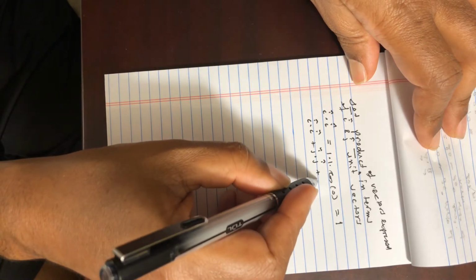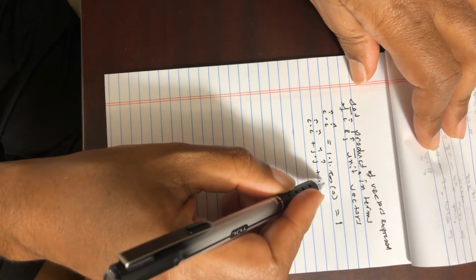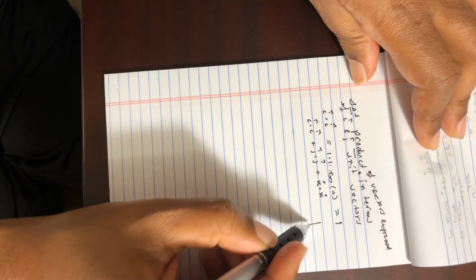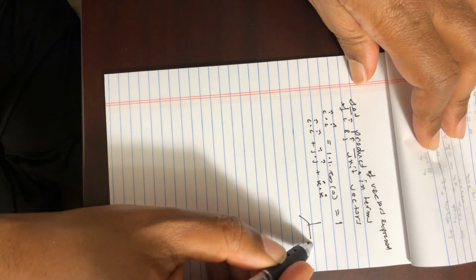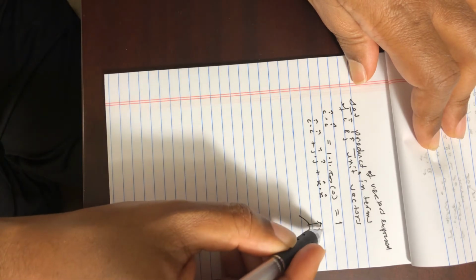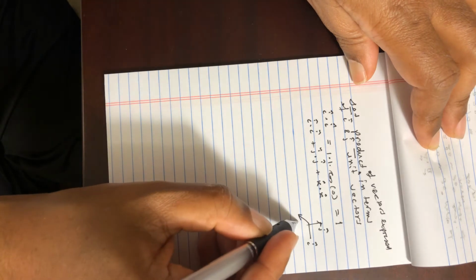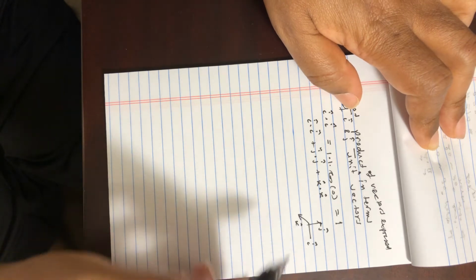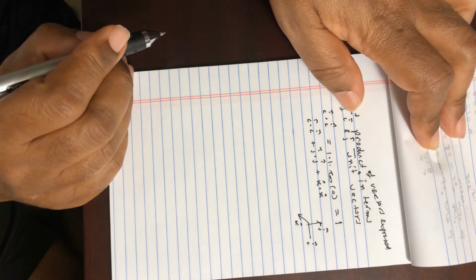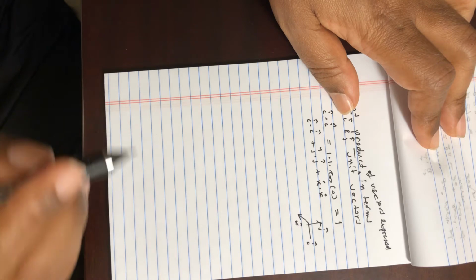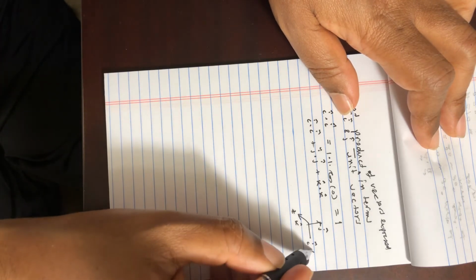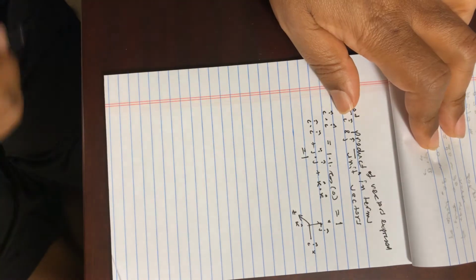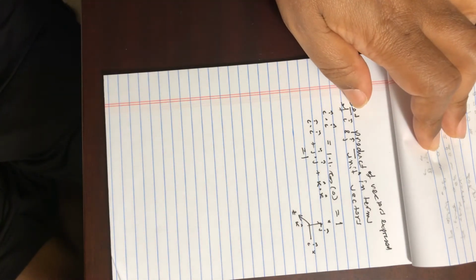K is a unit vector in the direction of Z, so let's say K dot K. I know I haven't mentioned K before, but I is the direction of the x-axis, J is in the direction of the y-axis, and K is in the direction of the z-axis. Okay, I, J, K, like this. So these are all equal to 1. So if you dot a unit vector by itself, you get 1.